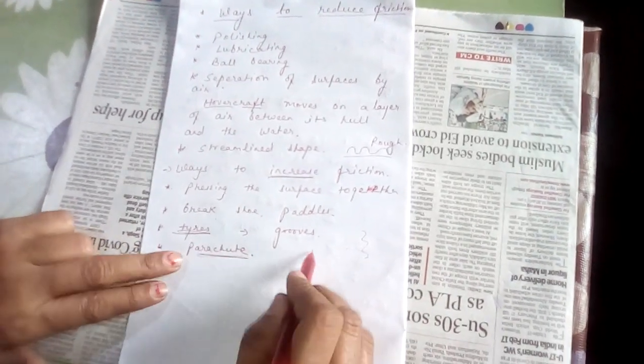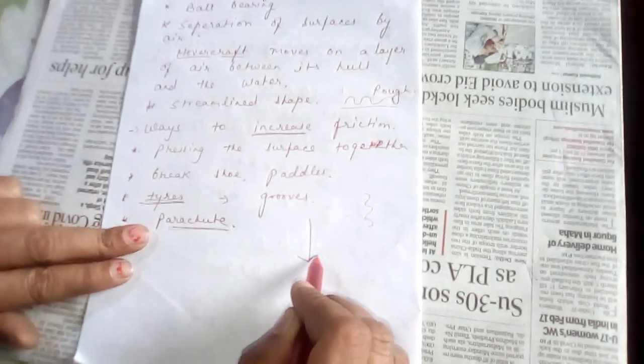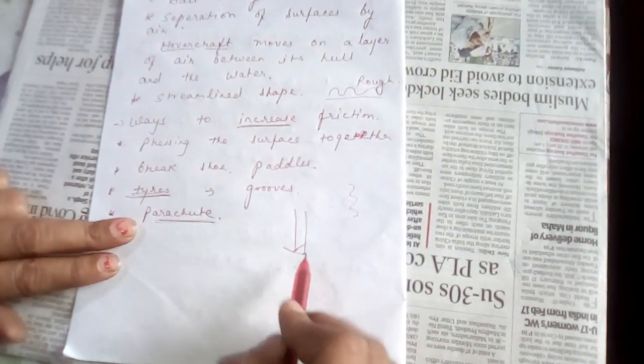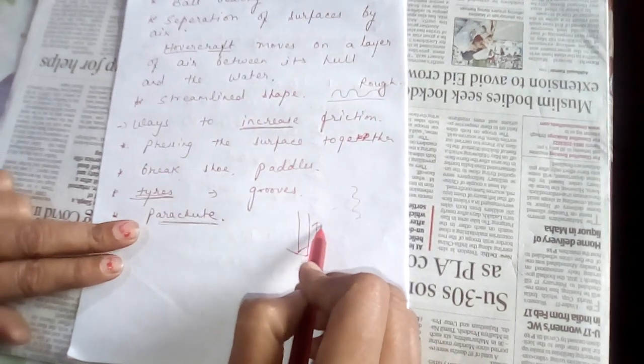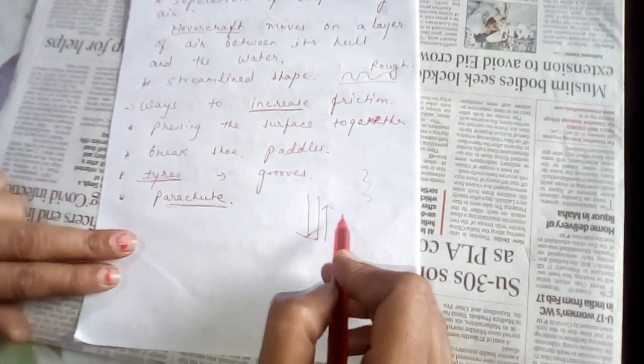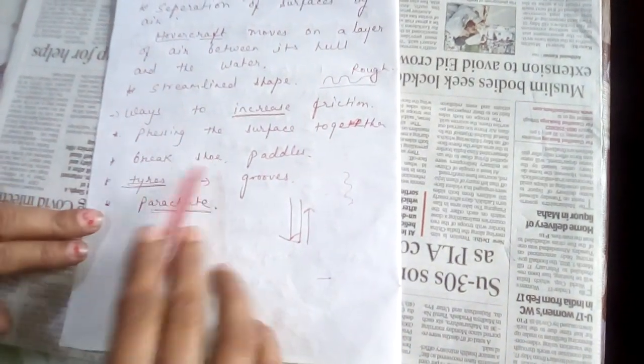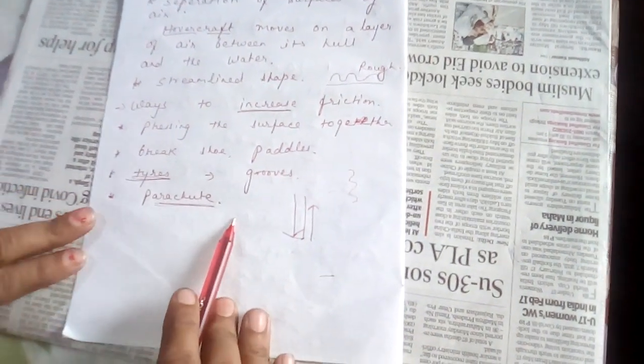Again, parachute. If we are coming down using a parachute, what happens? We are applying pressure downwards, air is applying pressure upwards and they get balanced and slowly we come down. So by doing all this we can increase the friction. Okay.